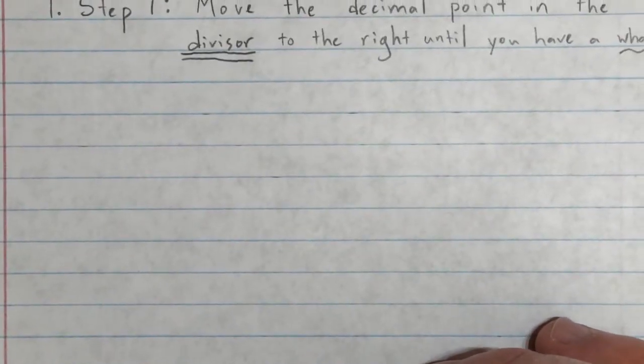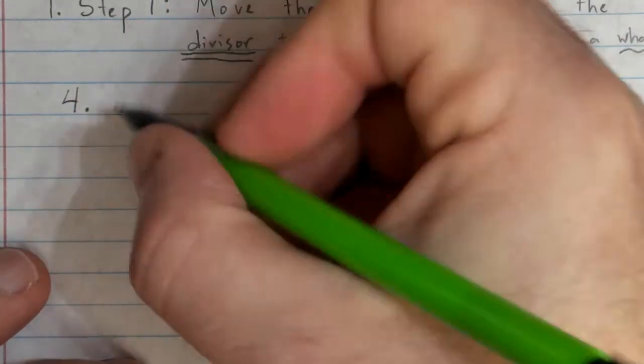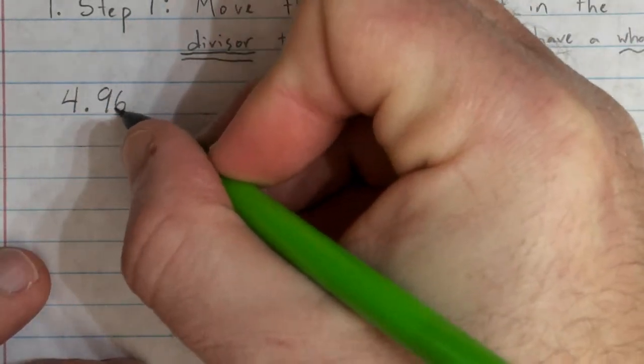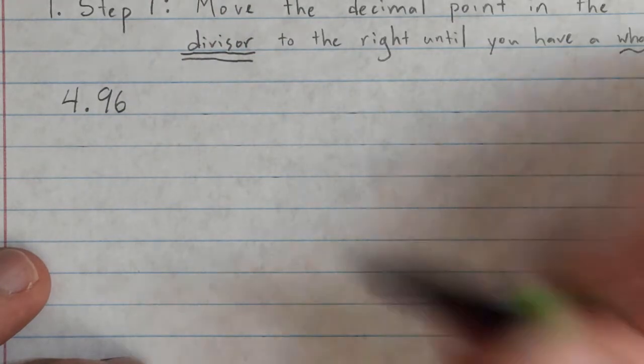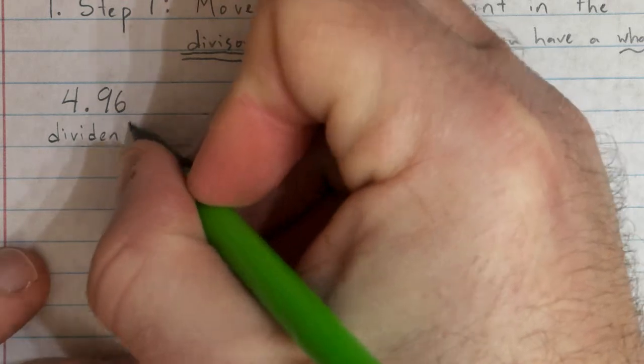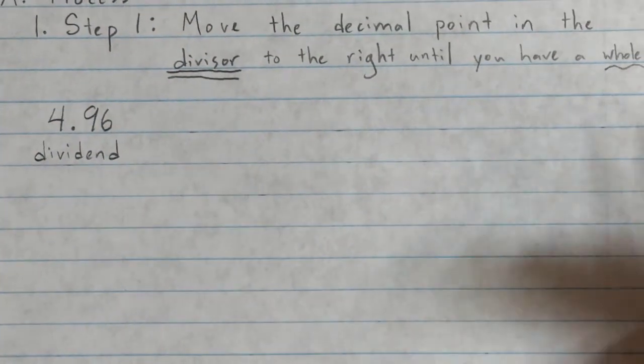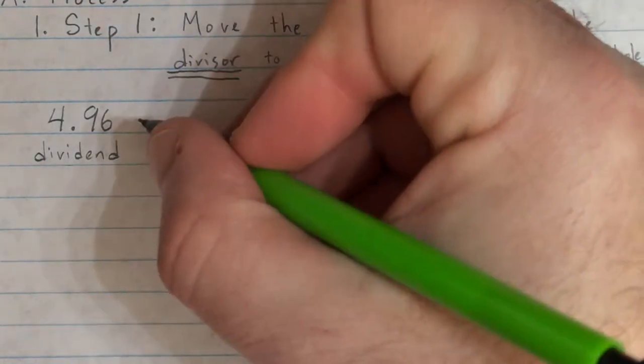So for the example I'm going to give you, I'm going to take 4 and 96 hundredths. Now this is our dividend. This is what we're starting with. This is what we're going to bust up into little parts.